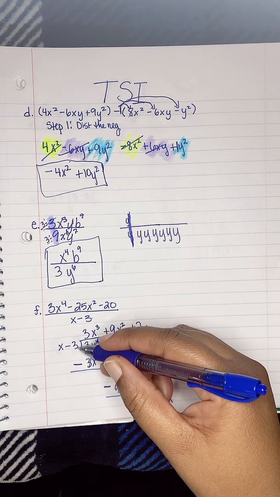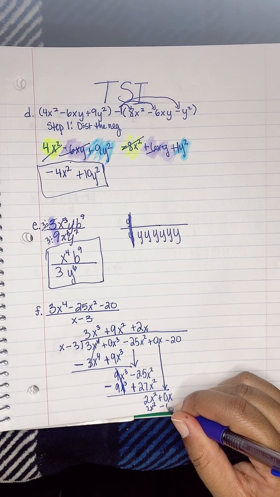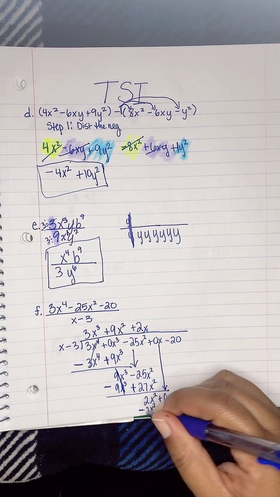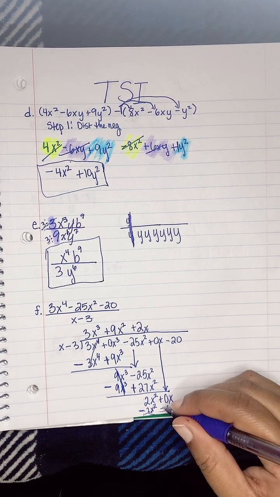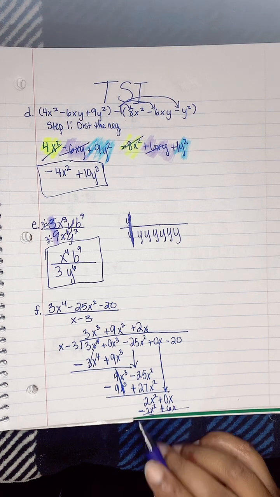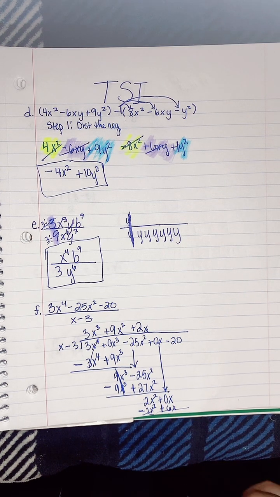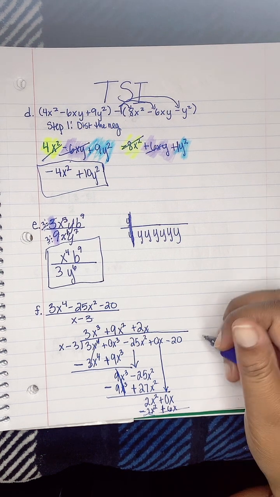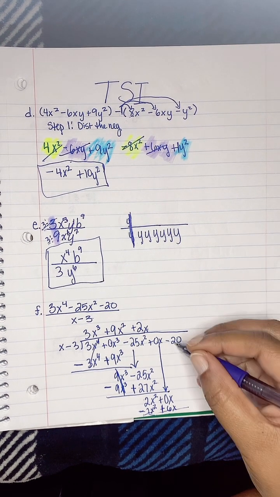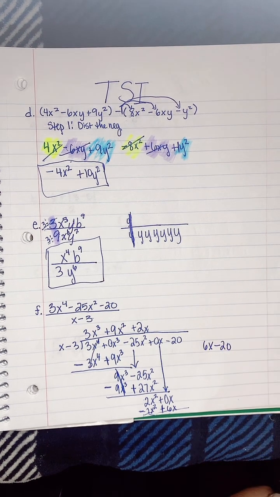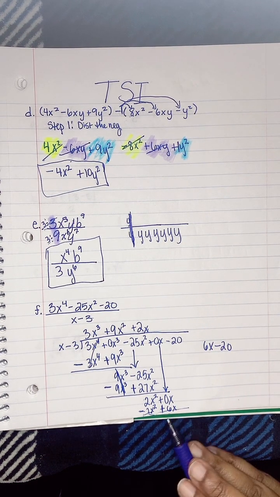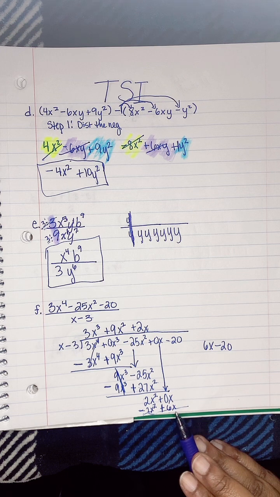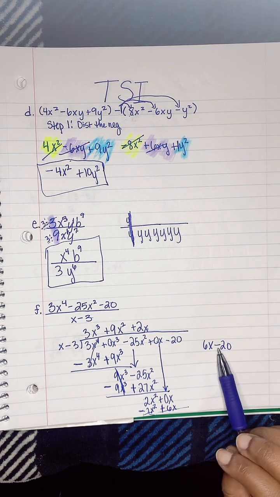And then 2x times a negative 3 gets us a negative 6x. Again, we're subtracting. And we have to change that sign. Subtract, change the sign. So, I'm running out of space. 0 plus 6 gets us 6x. And we're dropping this negative 20 down, you guys, okay? So we have 6x minus 20 down here. We're just moving it up here.